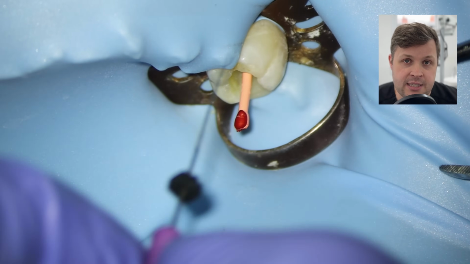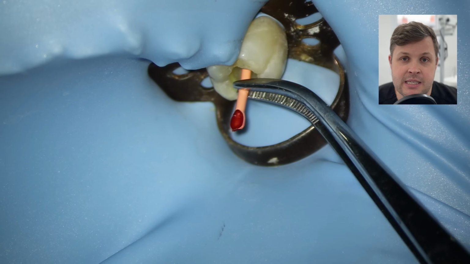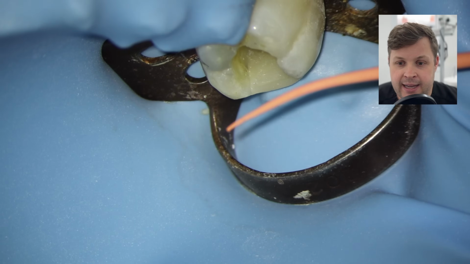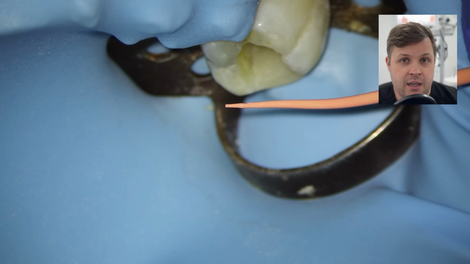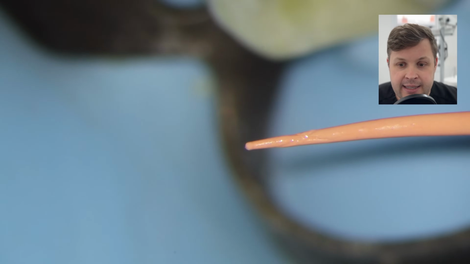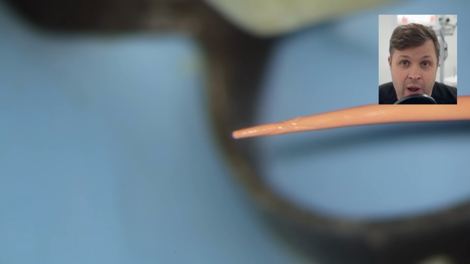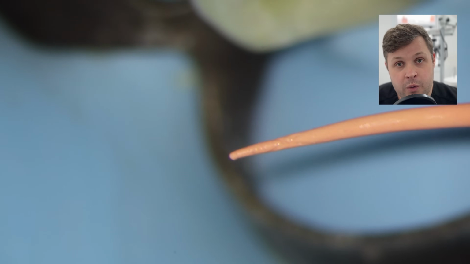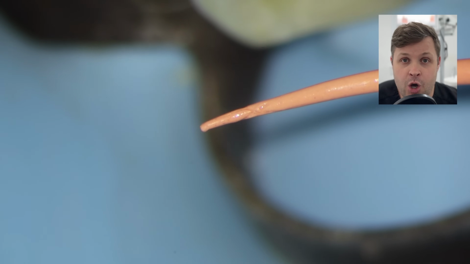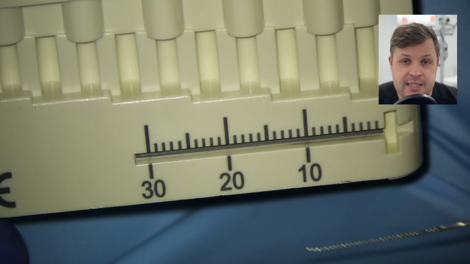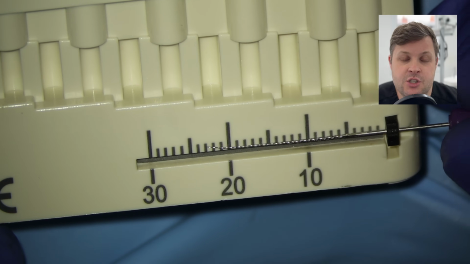I'm going to measure the stopper. I'm going to pull this size 10K file out, and then I'm going to inspect the end of the GP point. And as we can see here, there is a mark that the size 10K file has created on this GP point. And this shows essentially where the two canals join. And what we want to do now is measure the K file to see at what point this joins. And as we can see here, the join is at 23 millimeters.